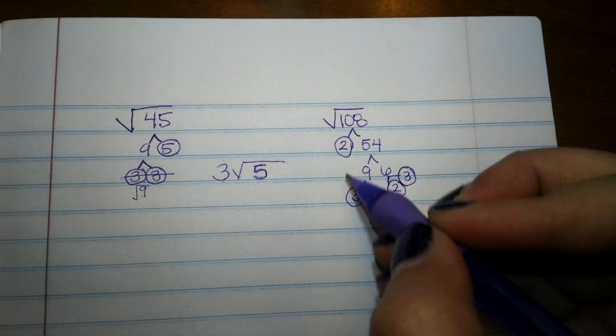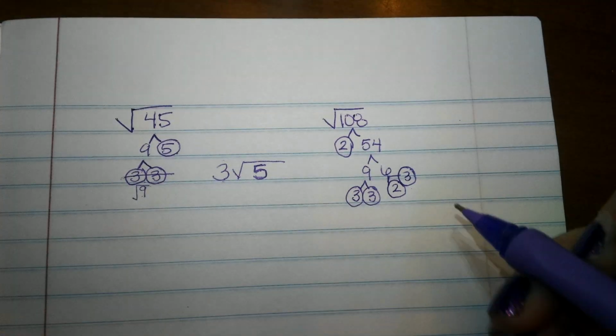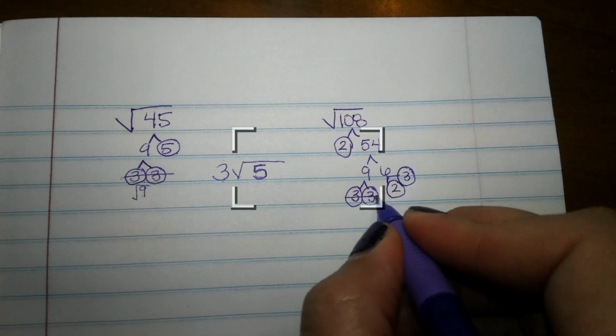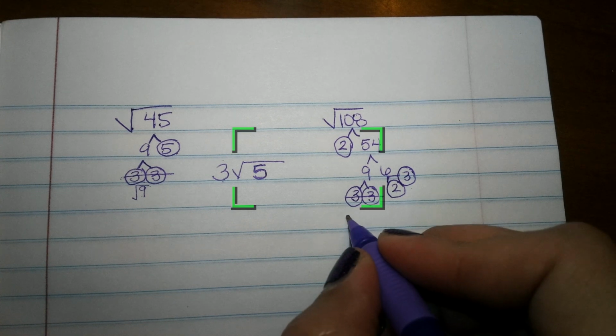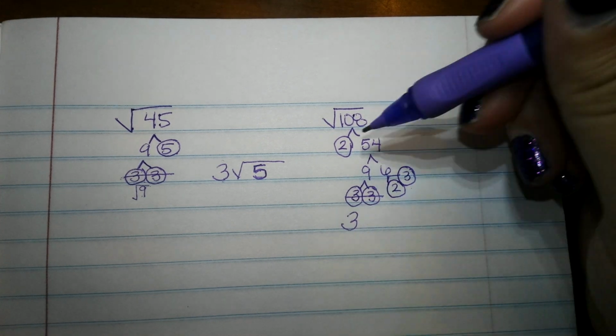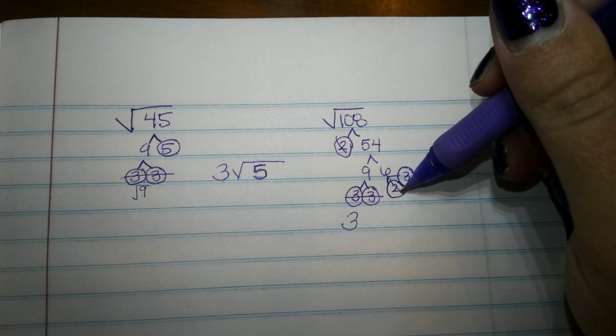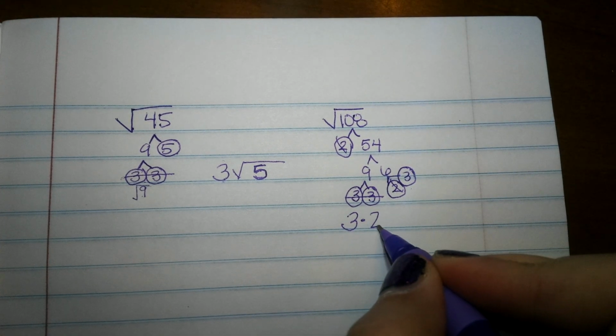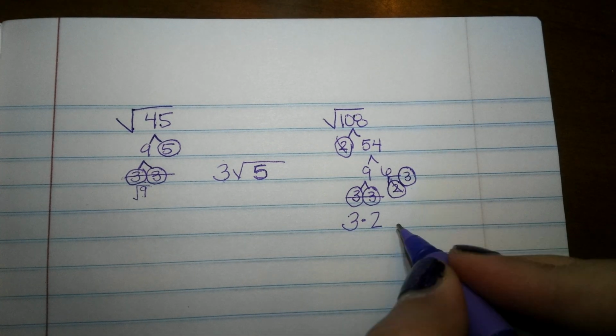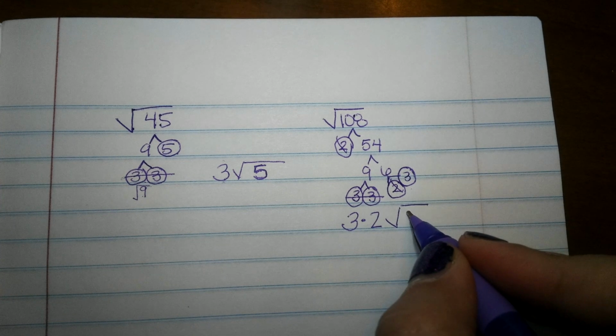Now if I look at this, I have a 2, a 3, a 3, a 2, and a 3. So I'm going to group these 2 3's together because remember that's 9. Square root of 9 is 3. I'm also going to pair up these 2 2's here. I can cross them off. We're going to write it once outside. This 3 is my loner. He's my leftover. So my leftover goes back in the fridge.